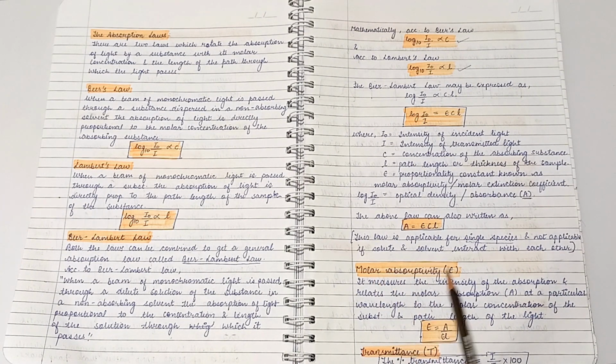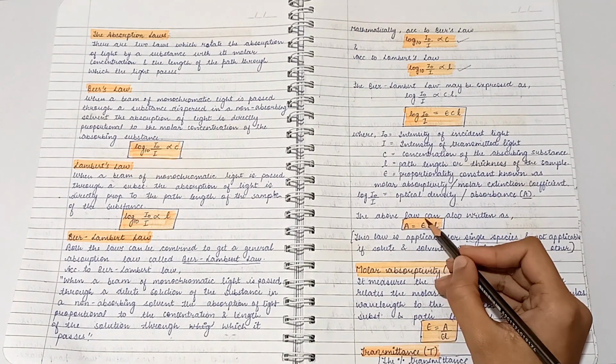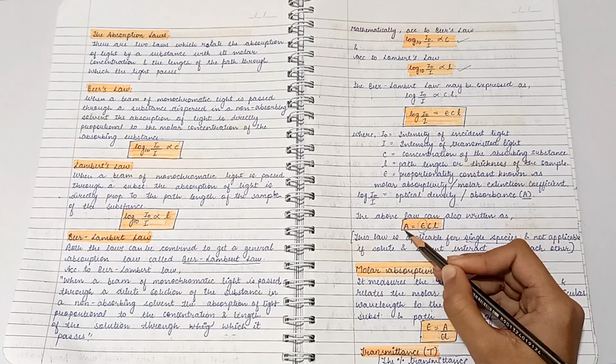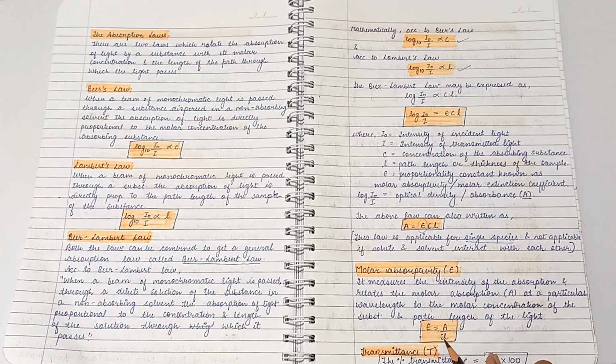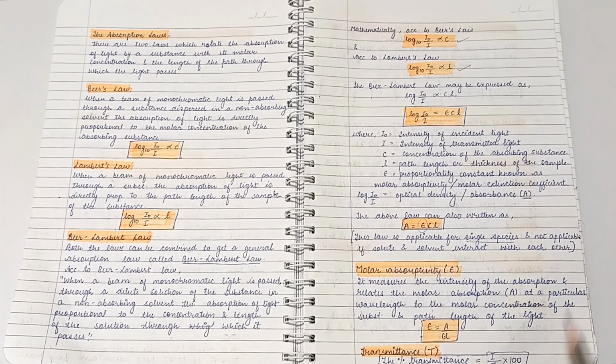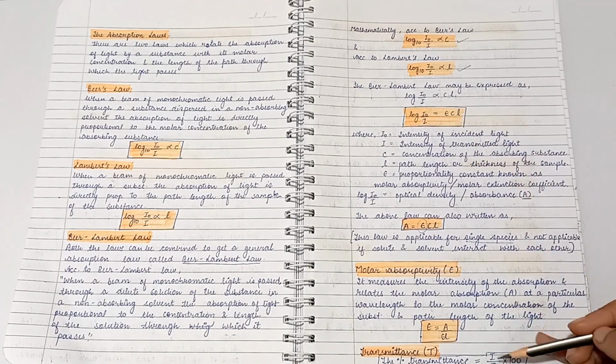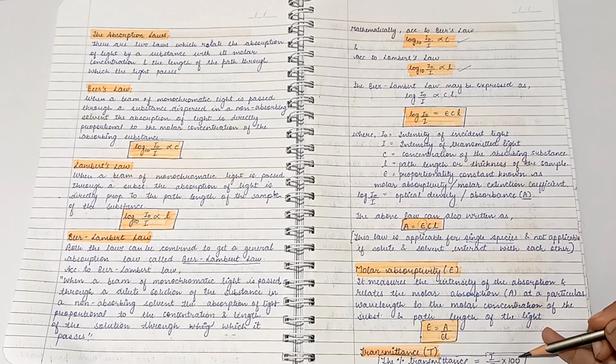Molar absorptivity epsilon is the measure of intensity of absorption and relates the absorbance A at a particular wavelength to the molar concentration of the substance and path length of the light. That is, if we keep epsilon here and move C and L to the left side, we get epsilon is equal to A upon C L. And this is the relation between all the terms. Transmittance T, the percentage transmittance, is equal to I upon I naught into 100. Just note that here we are taking I naught upon I, and here we are taking the reciprocal, I upon I naught into 100, for percentage transmittance.